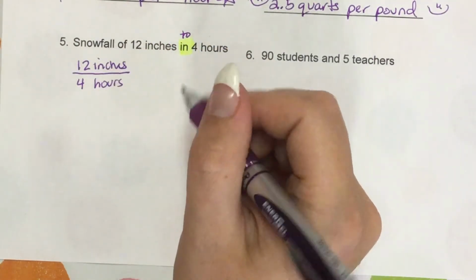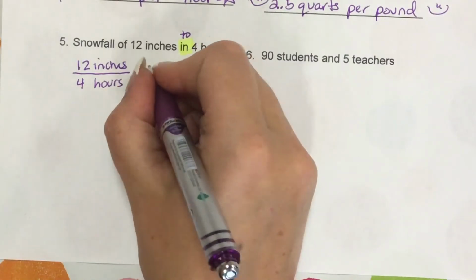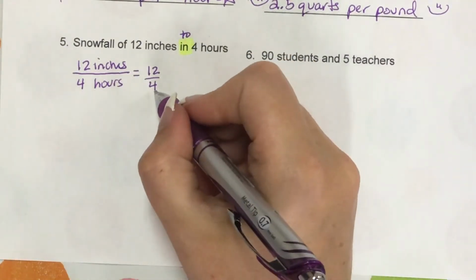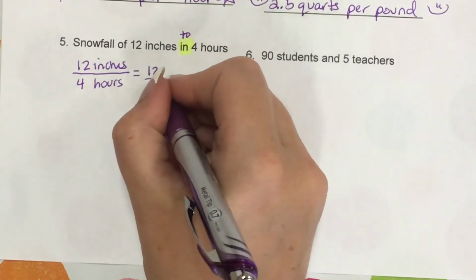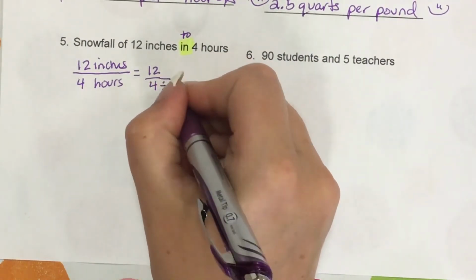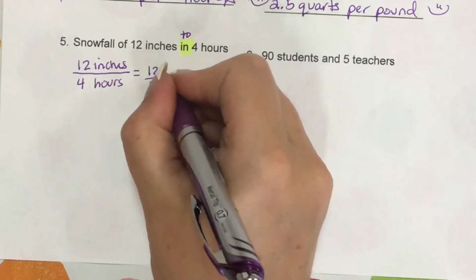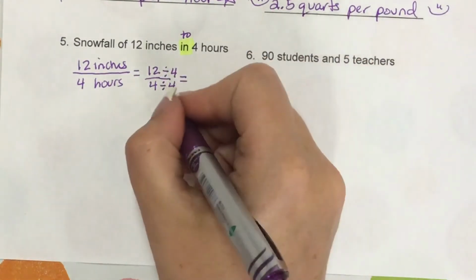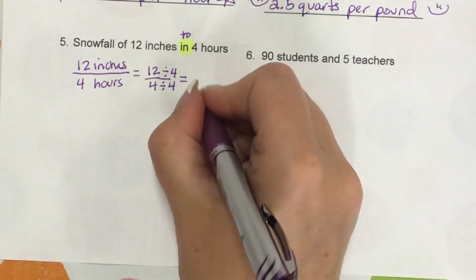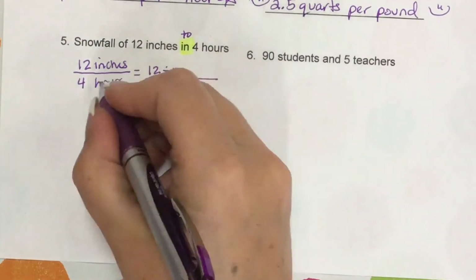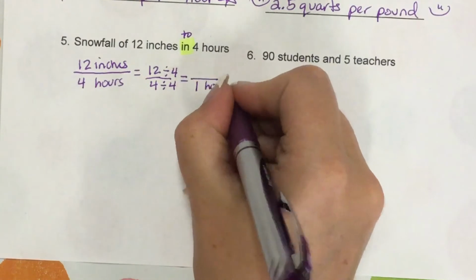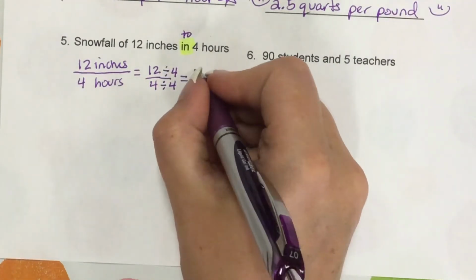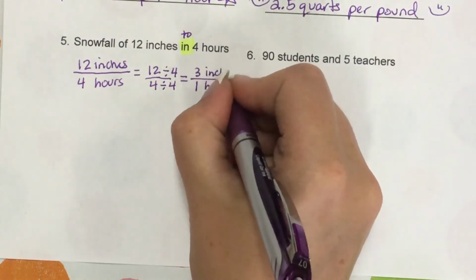Okay? So that means that we have 12 over 4, and we want this to be a unit rate, so we need this 4 to turn into a 1. So how we do that is we have to divide it by 4 to the bottom. Whatever we do to the bottom, we have to do it to the top. And that means we end up with 4 divided by 4, which is 1 hour. And then 12 divided by 4 would be 3 inches.